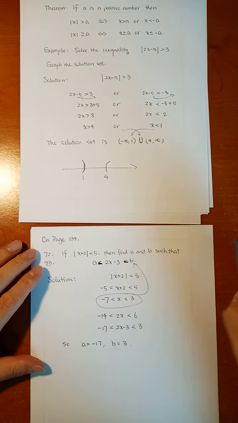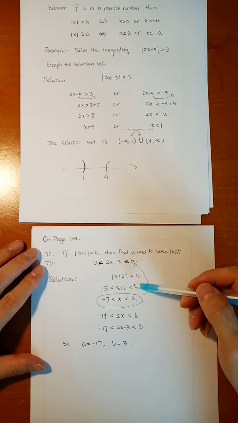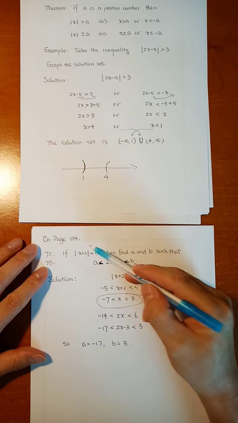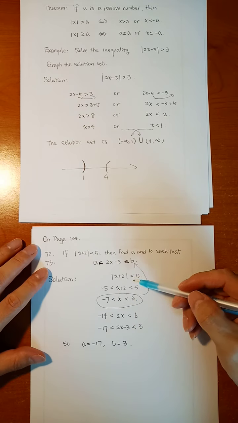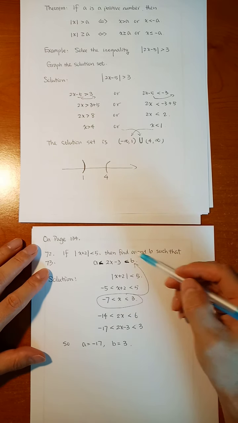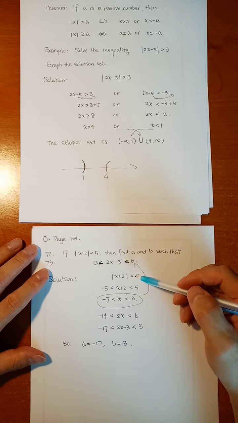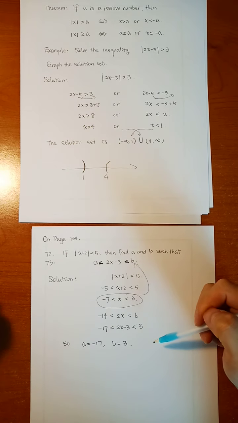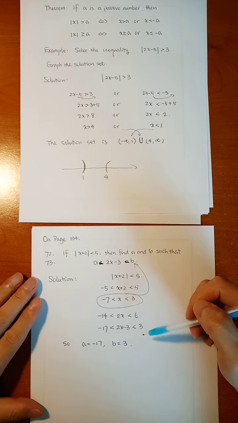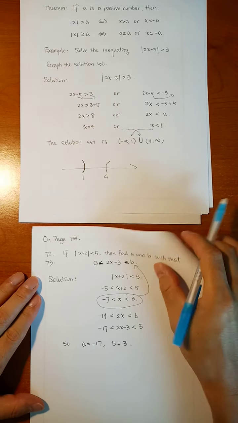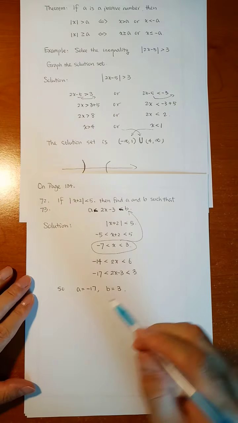Okay, so you see here, this problem is a combination of two problems. One problem, you solve the inequality. Second problem, you create your own problem with this condition. All right, so those are the steps.